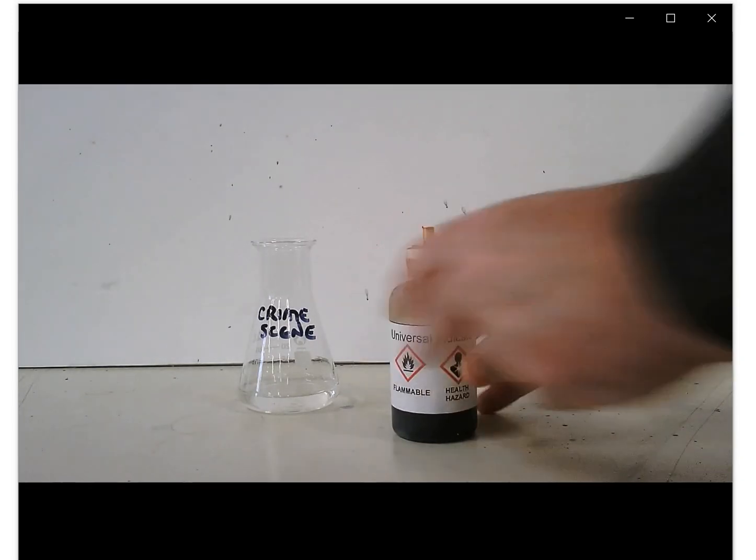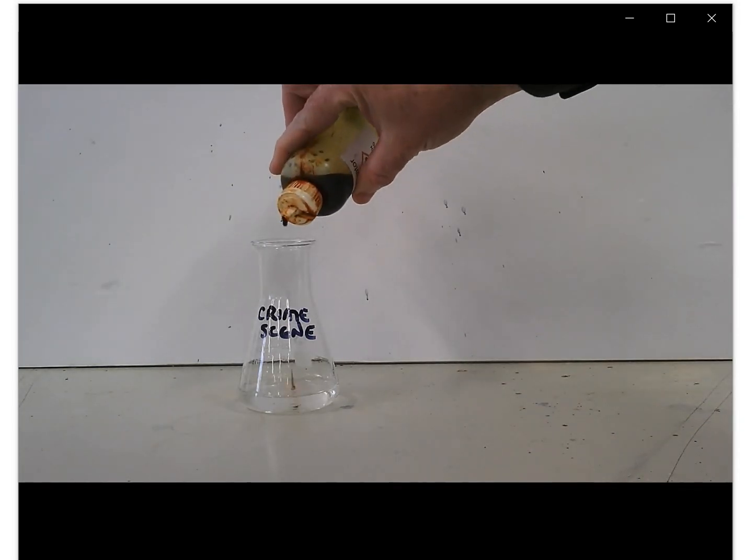We're going to add plenty of universal indicator so we get a nice strong colour to make it easy to identify.